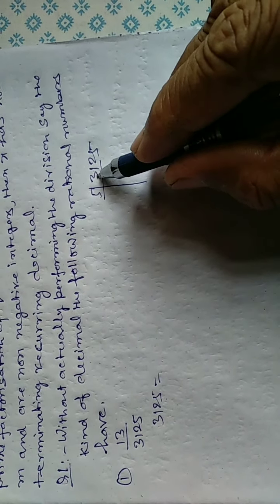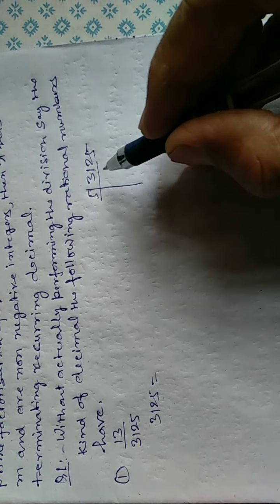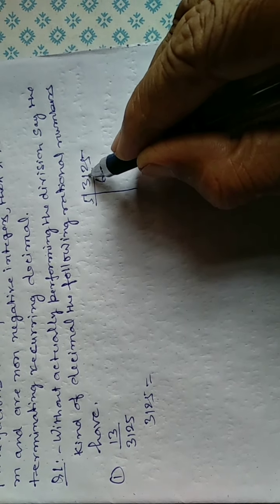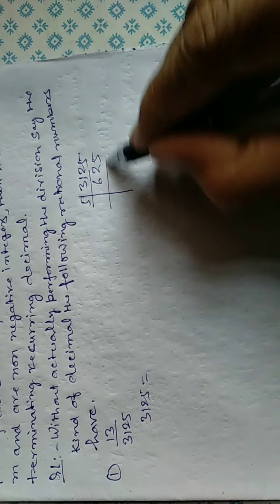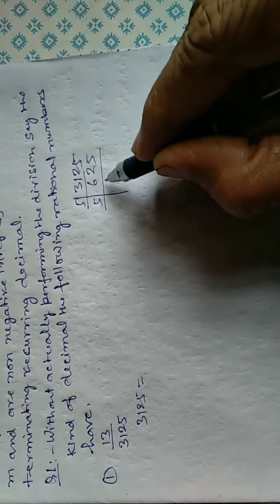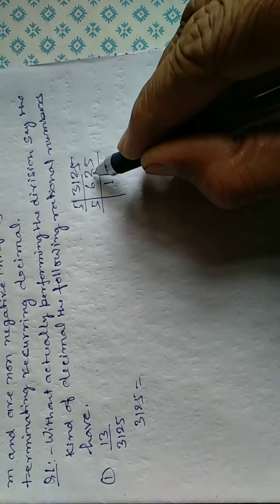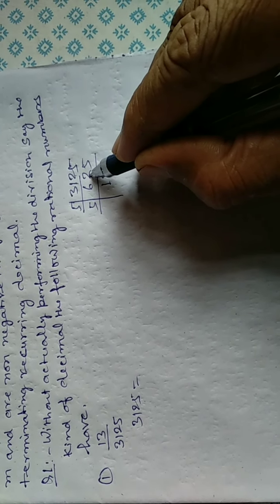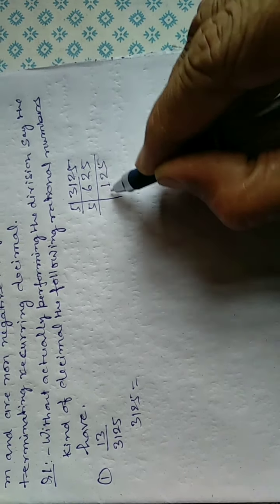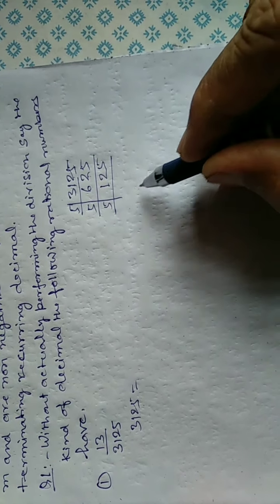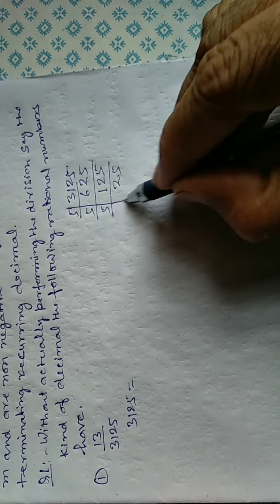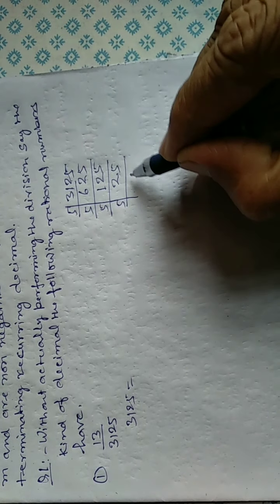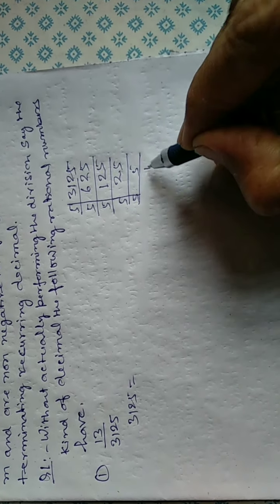Divide by 5: 625. Again divide by 5: 125. Again divide by 5: 25. 5 5s are 25, 5 1s are 5.